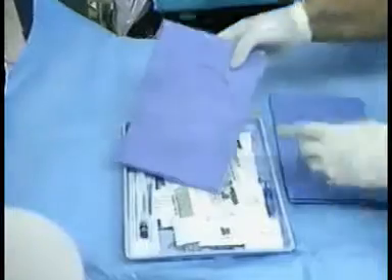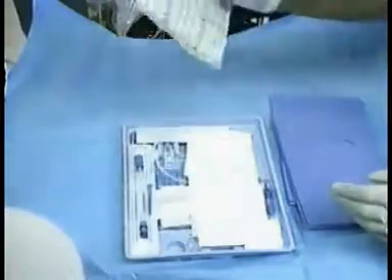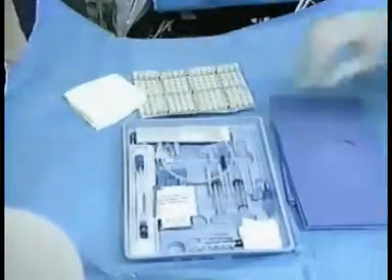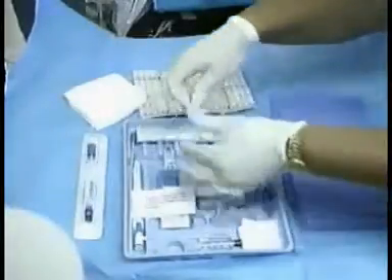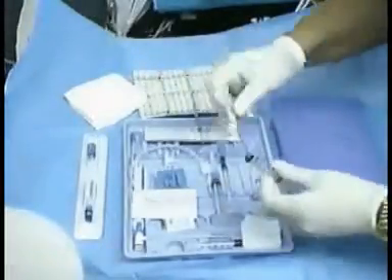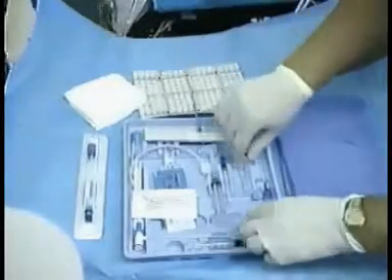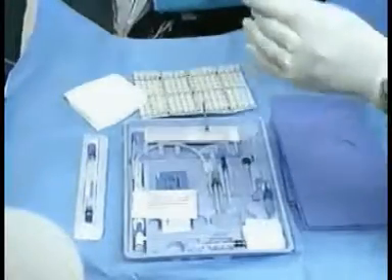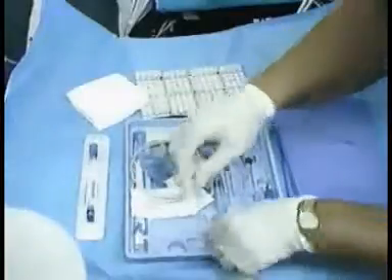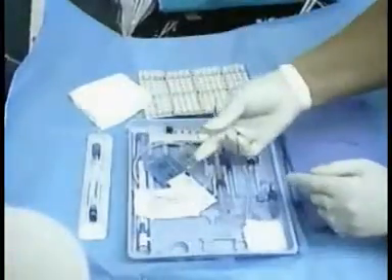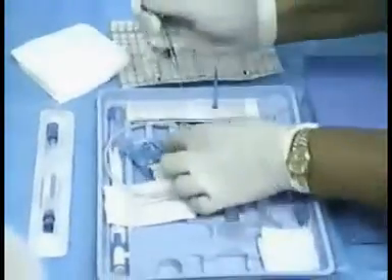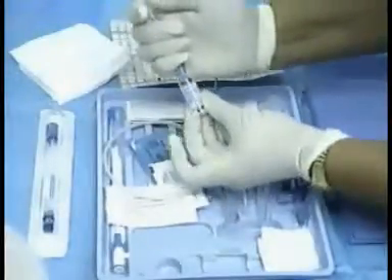The contents of the equipment tray include sterile drapes, sterile gauze, a flexible guide wire contained within a sheath, an introducer needle attached to a syringe, local anesthetic, and a smaller needle and syringe used to inject local anesthesia. Fill the syringe with lidocaine.